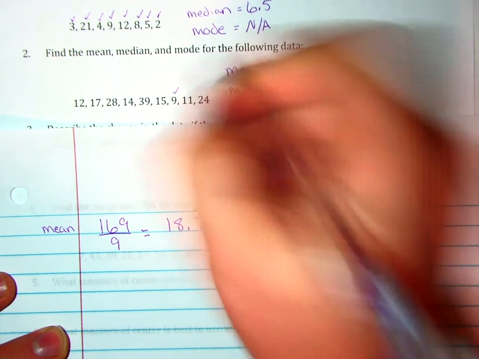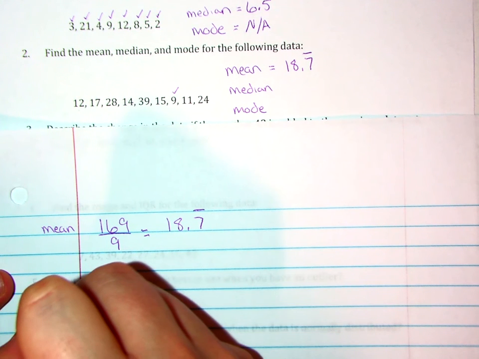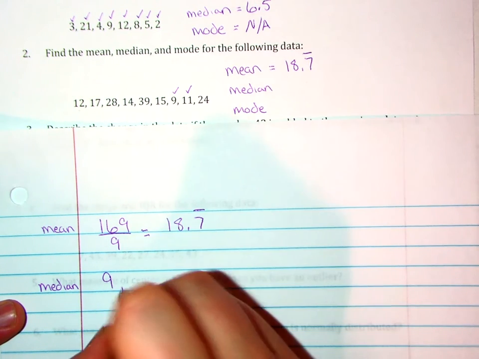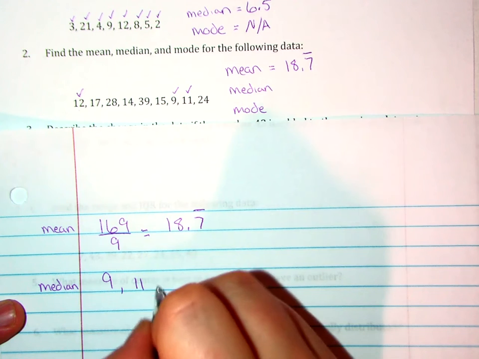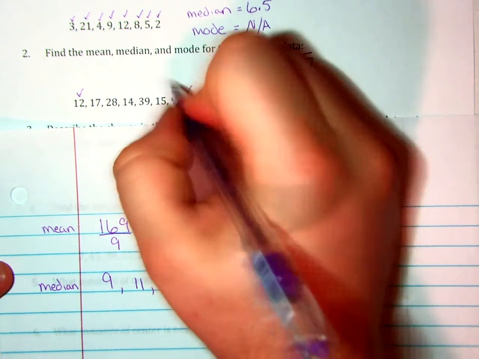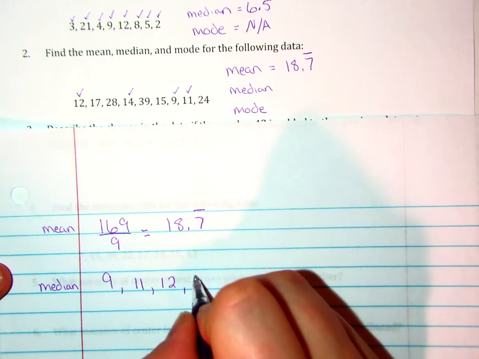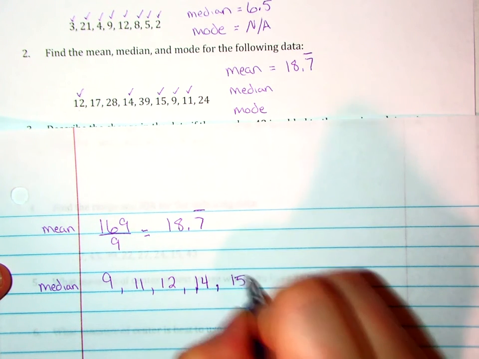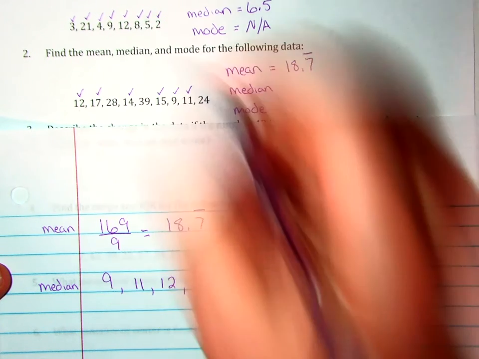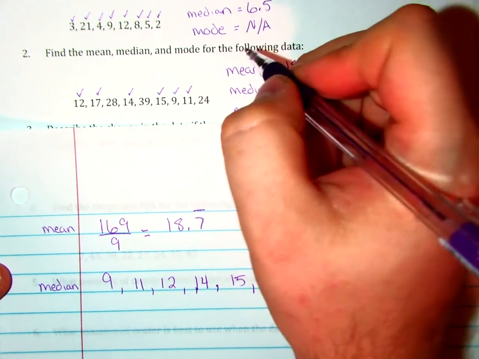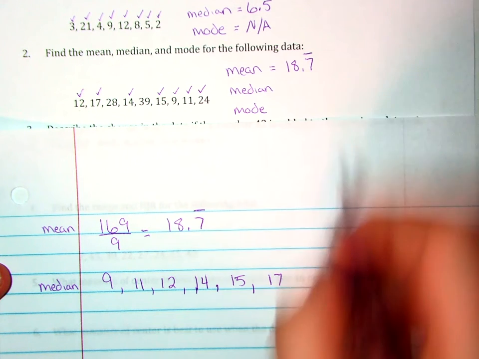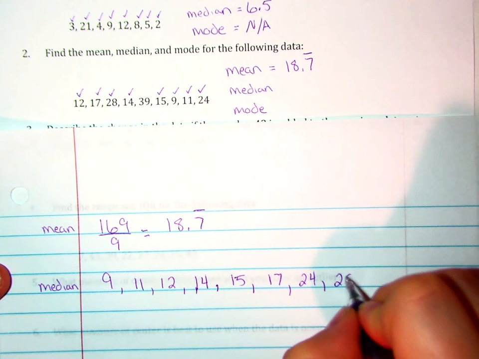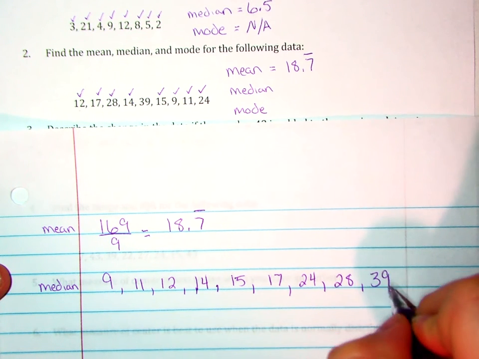So again, starting with the lowest number, 9, 11, 12, 14, 15, 17, 24, 28, 39.